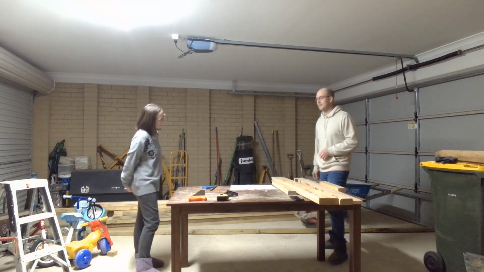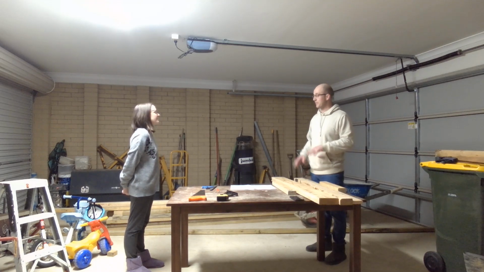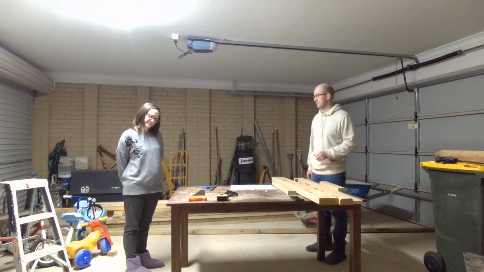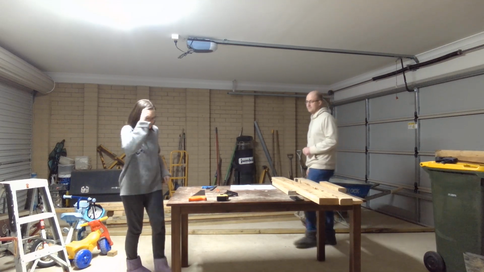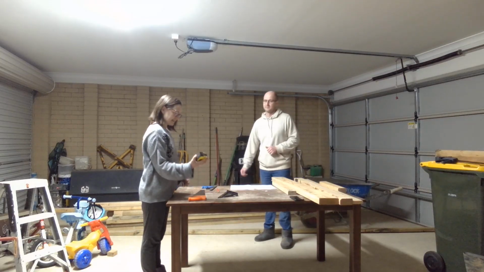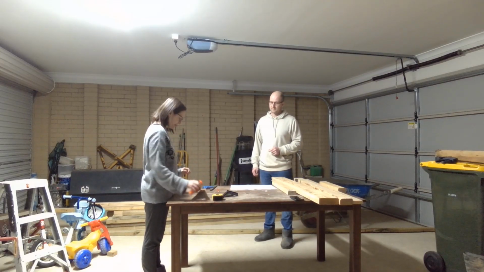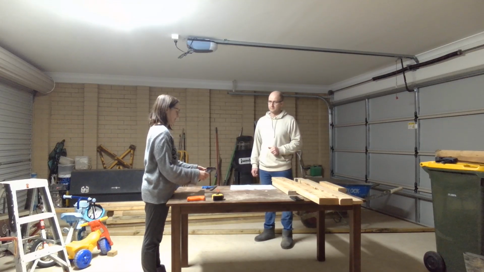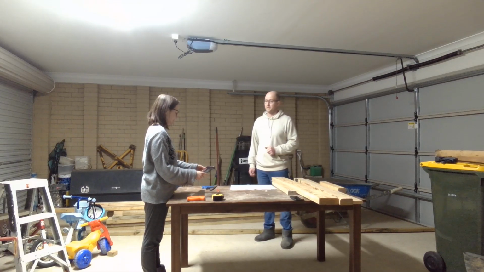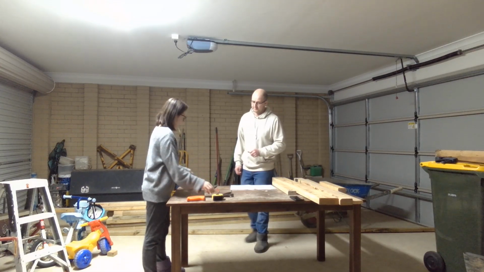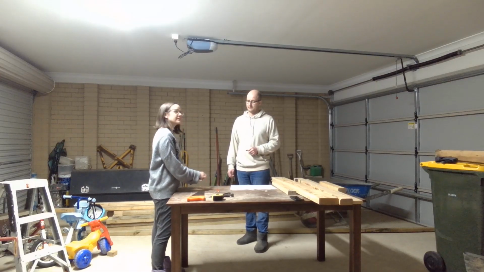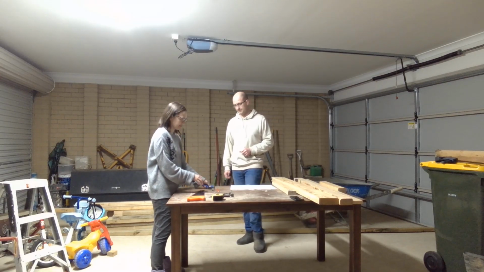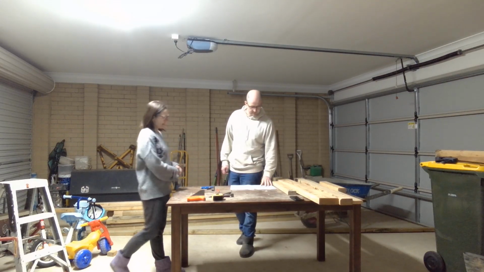Now based on our presentation before, do you recognise any of the tools here? Yeah, so we've got an 8-metre tape measure, panel saw, a set square, and this is a combination square. Yeah.